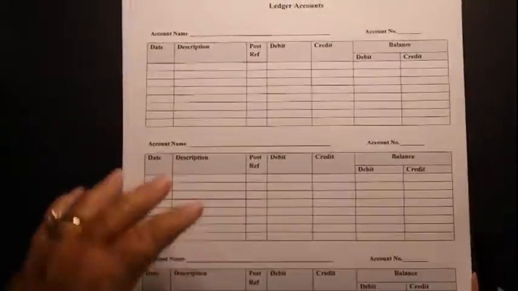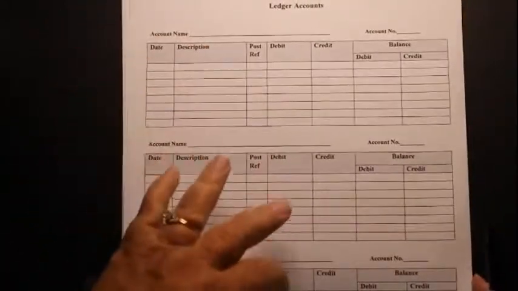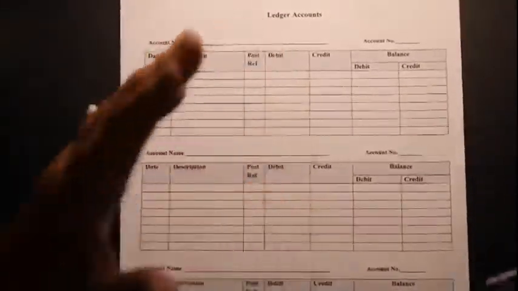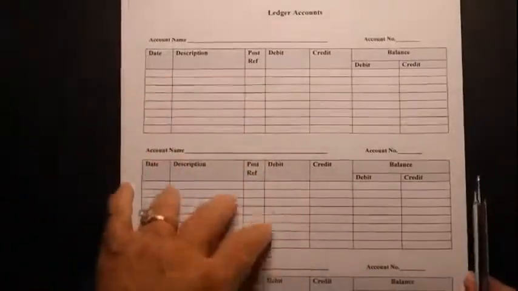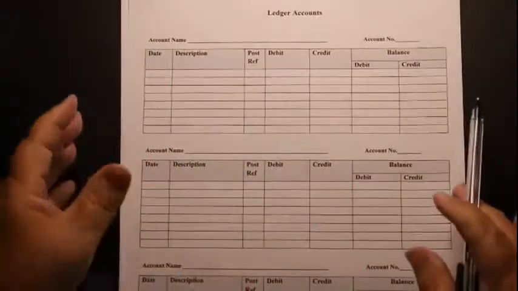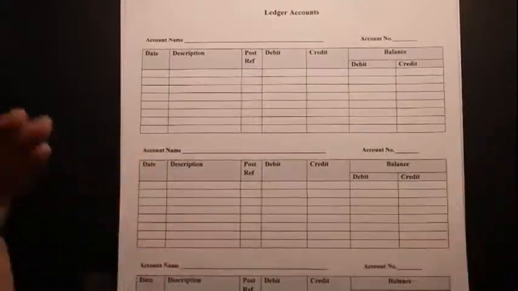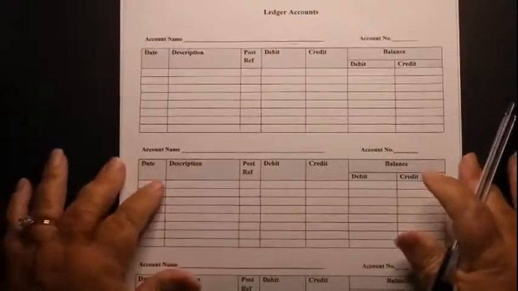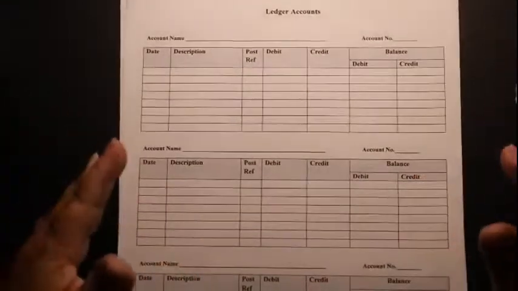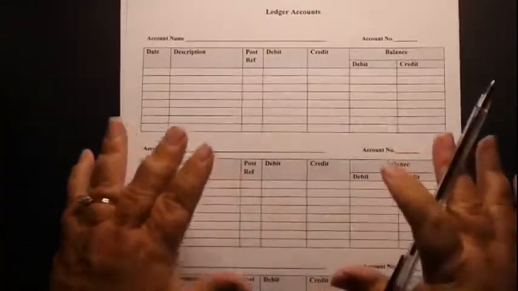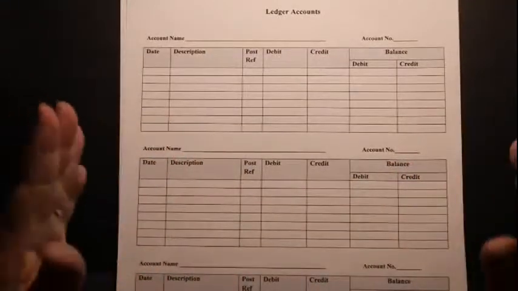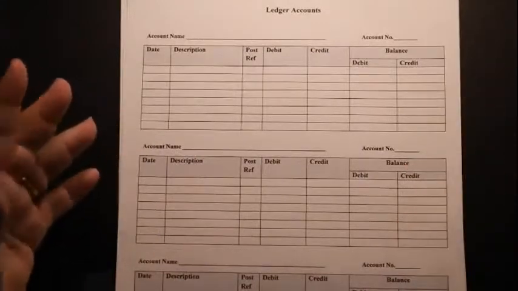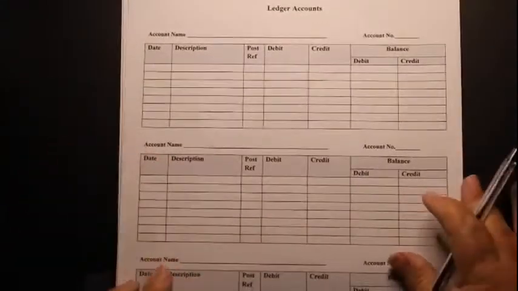In the real world, you'll have one page, or actually books of pages, for each account, or ledger cards. We used to use cards, and they were kept in a bucket. Just keep that in mind as we do this exercise. We're doing it to save space and the amount of paper we have to print out.